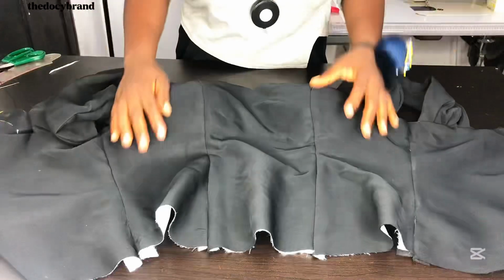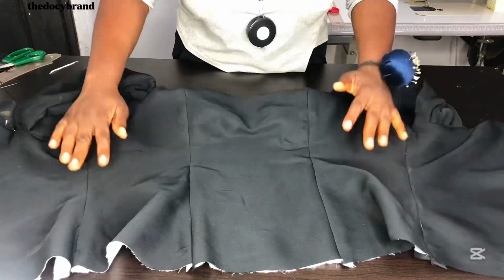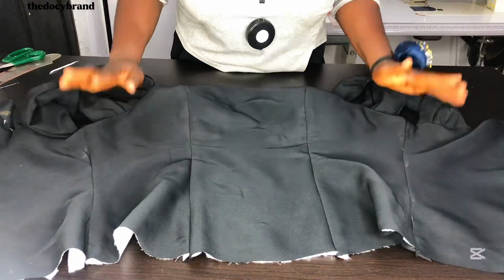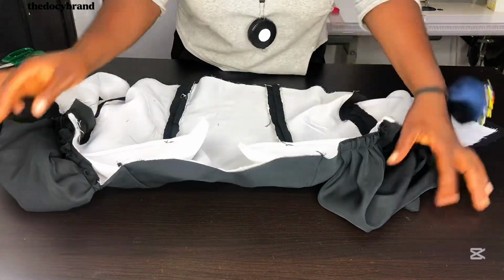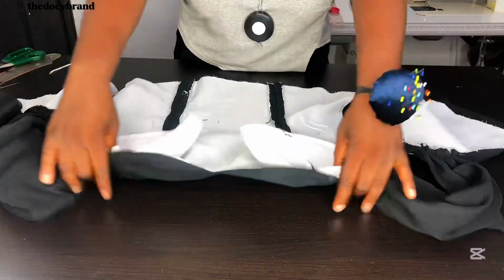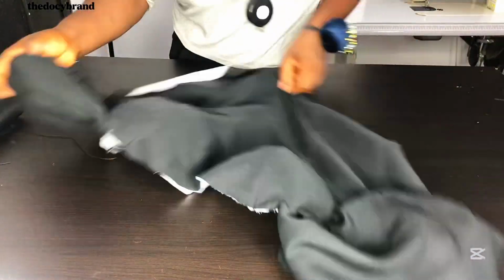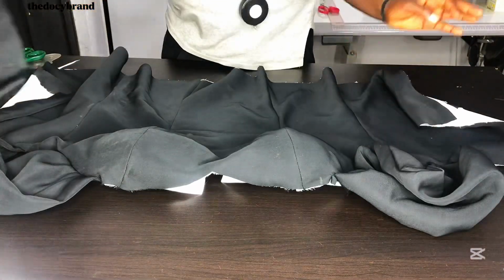So this is how it's going to look. It's going to be sitting perfectly on the person's bust. I think you can see I did not tack here. I just tacked those places that have the allowances. You understand? So the next thing I'm going to do is join our lining.